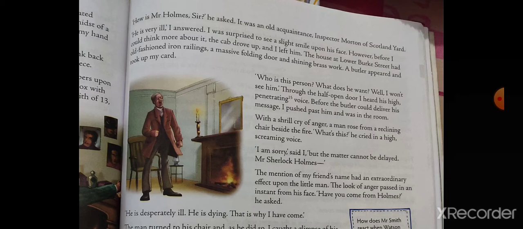"Who is this person? What does he want?" "Well, I won't see him." Though the half-open door, I heard this high, penetrating voice. Before the butler could deliver his message, I pushed past him and was in the room.